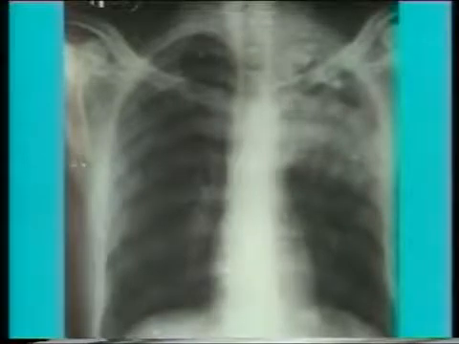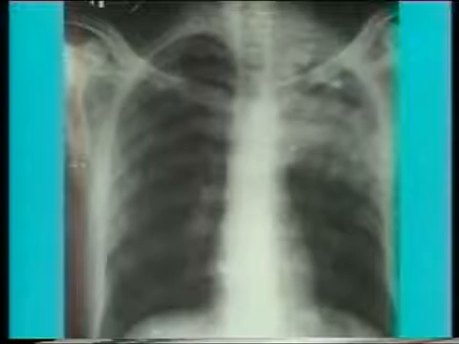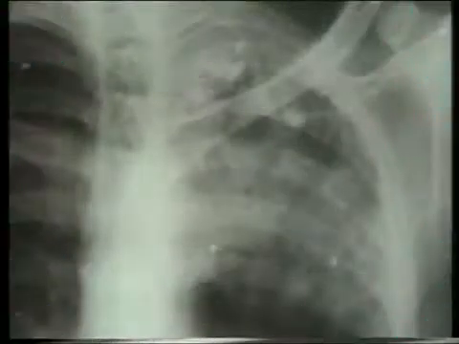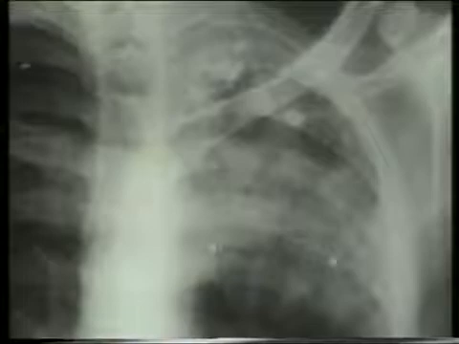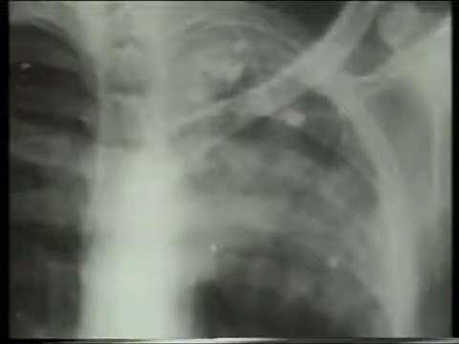Now inspect this lesion carefully. The left upper zone shows infiltration as well as some calcified spots. Let us see in close-up. The dense calcified opacities indicate old healed lesions of the past, but the cotton-like fluffy infiltration indicates a fresh lesion, probably reactivation of old lesion or reinfection.